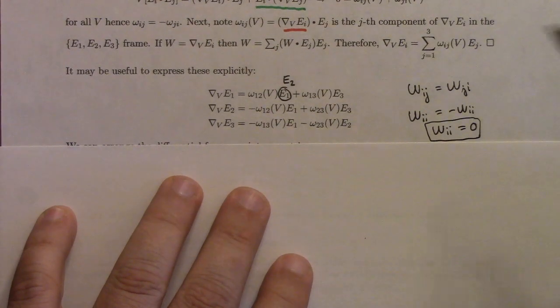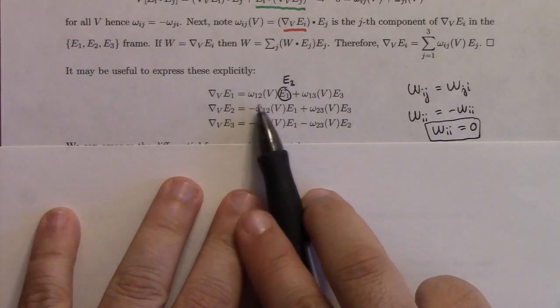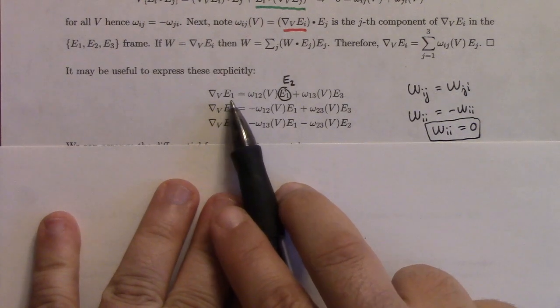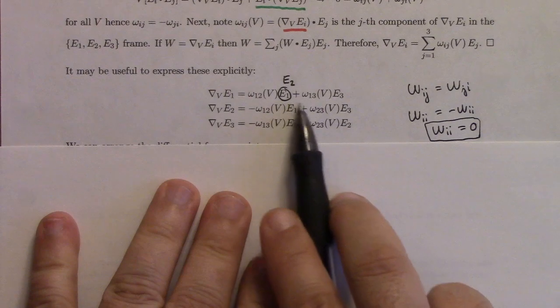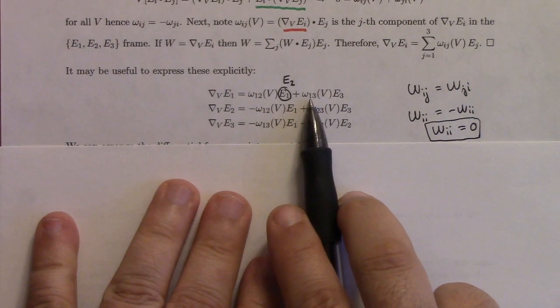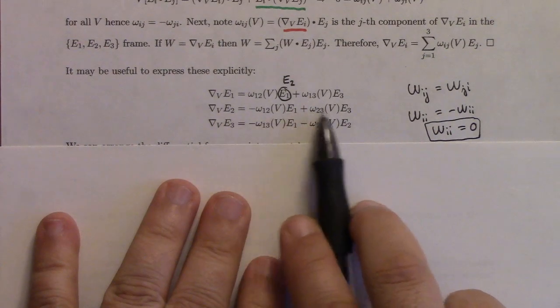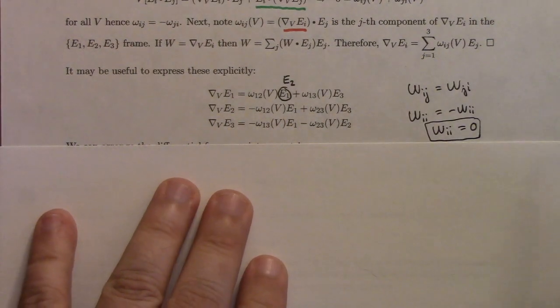So we know that when we look at the connection coefficients, we're only going to have distinct indices like 1, 2, 1, 3. So when I look at the covariant derivative of E1 in the v direction, I'm going to have omega 1, 2 and omega 1, 3. But I'm not going to have an omega 1, 1. Down here, I'm not going to have an omega 2, 2. Down here, I'm not going to have an omega 3, 3.